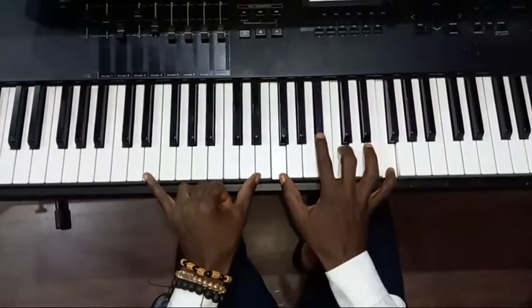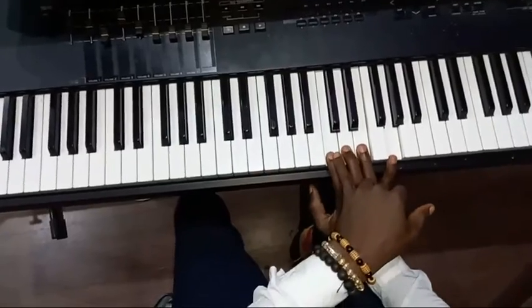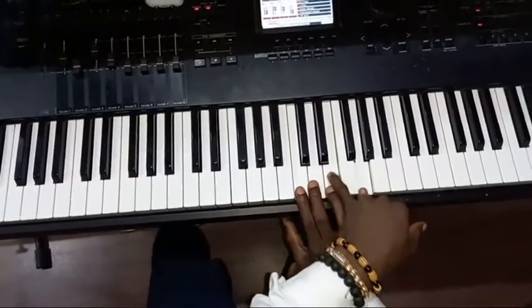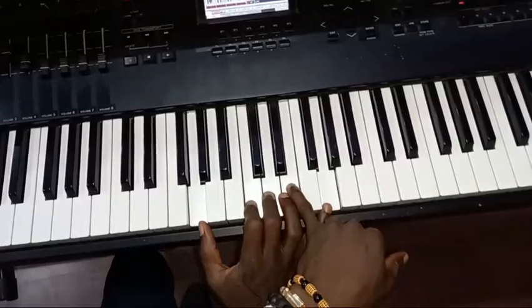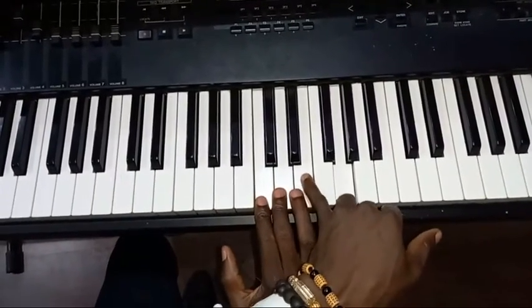So then let's go to Sol. This is my Sol chord here. So drop this second. I will add the re also, the second here. So drop this.